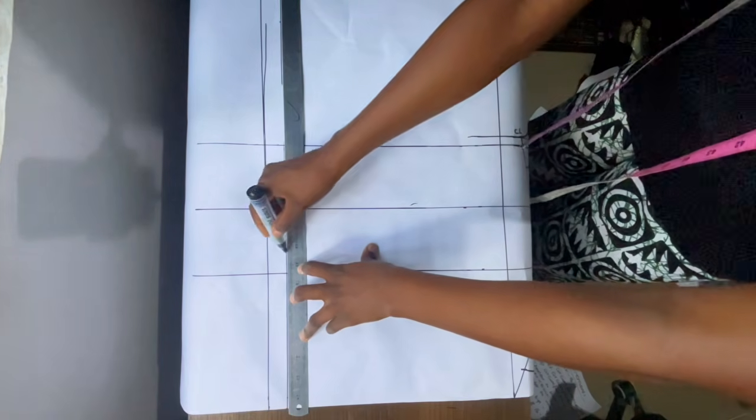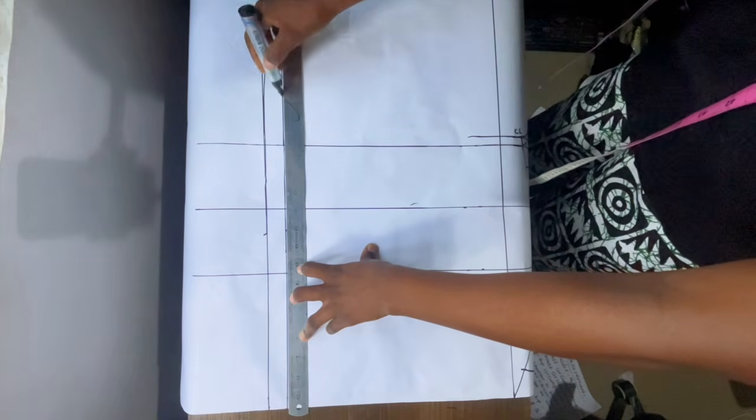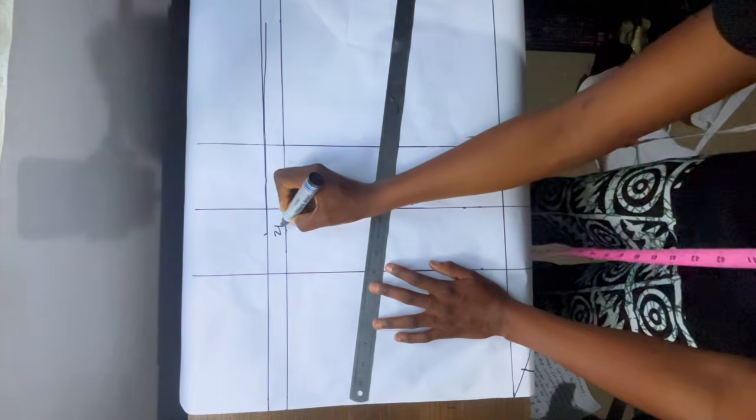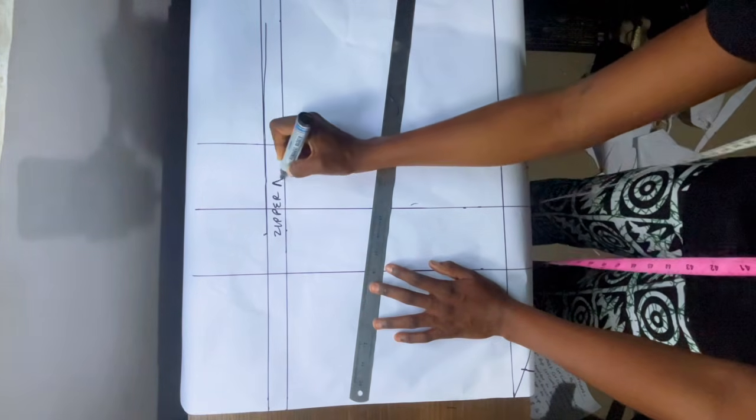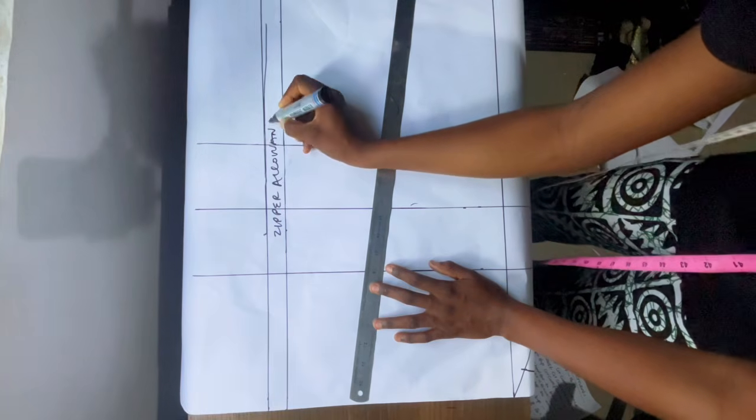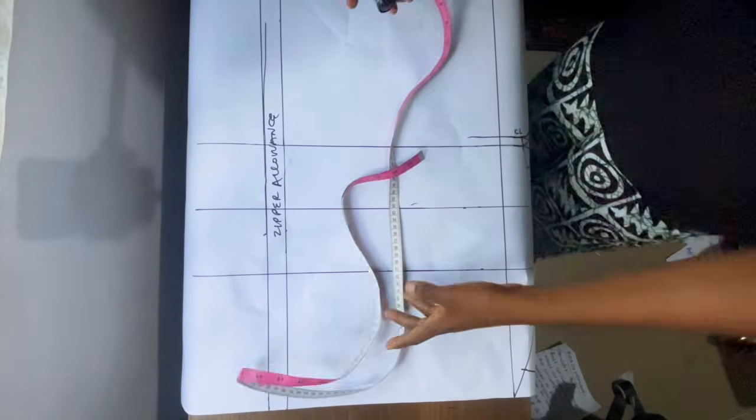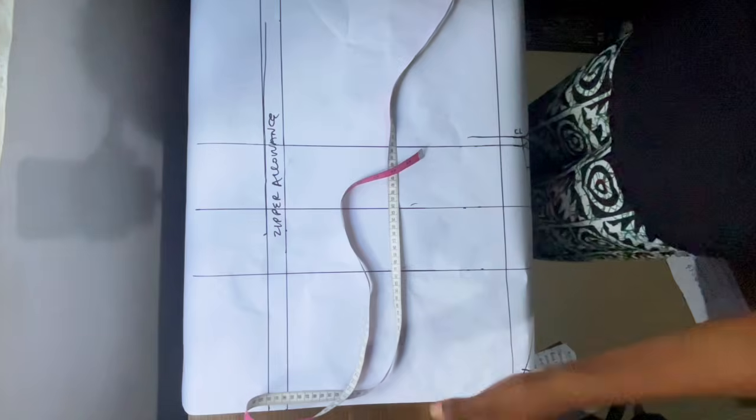It can be at the back, it can be at the front, depending on the kind of outfit that you're creating. But for a standard outfit, your zipper allowance is at the back. Okay? So that's your zipper allowance. And the next thing, since this is your zipper allowance, is that this automatically will be the center of your back outfit. Because where is your zip? Your zip is at the center.